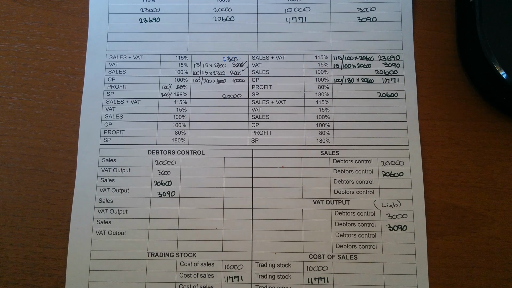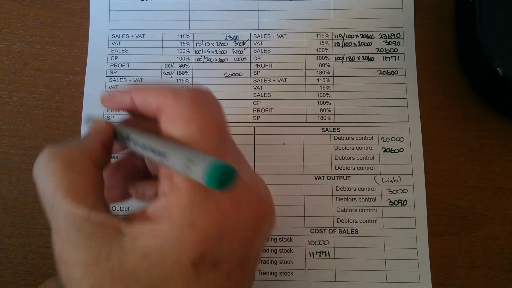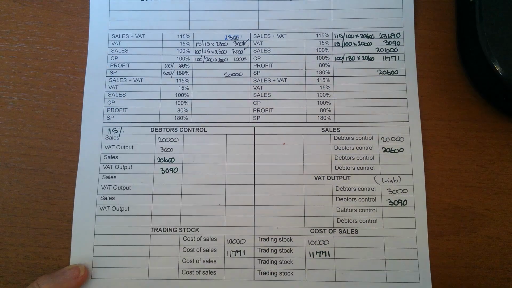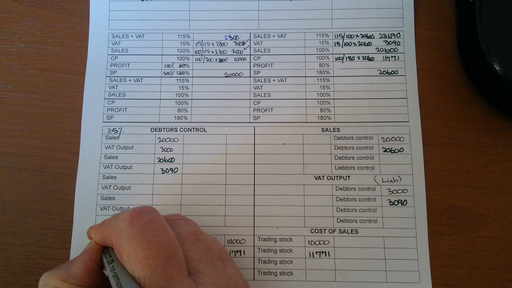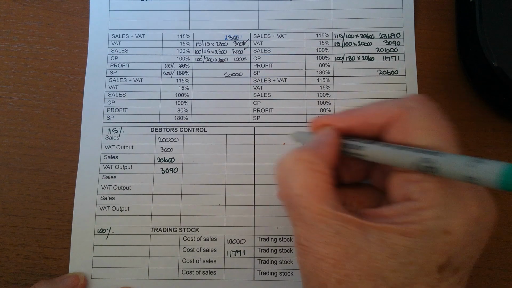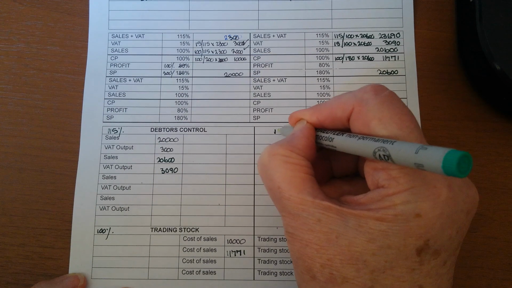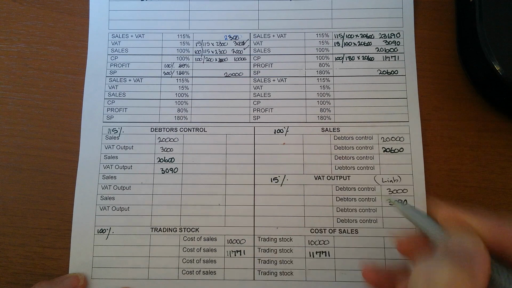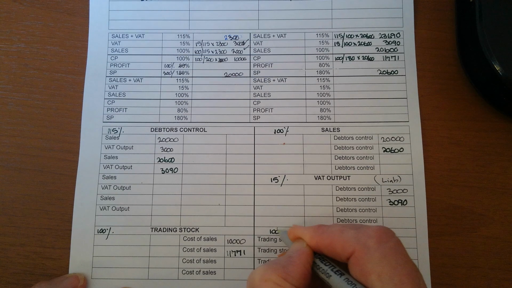If they only ask you to do the ledger and you don't do the journal, then you will also show that your debtors control will be 115%, your trading stock will be 100%, sales will be 100%, VAT output is 15%, cost of sales is 100%.